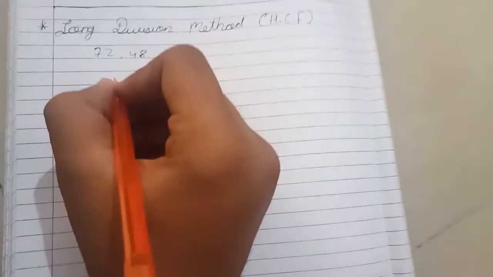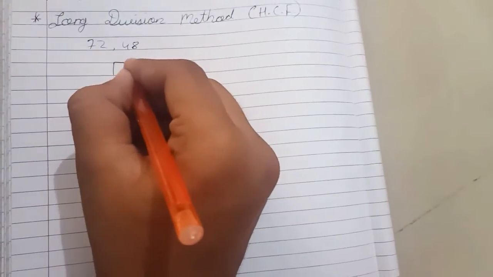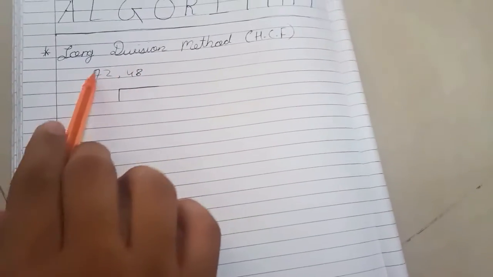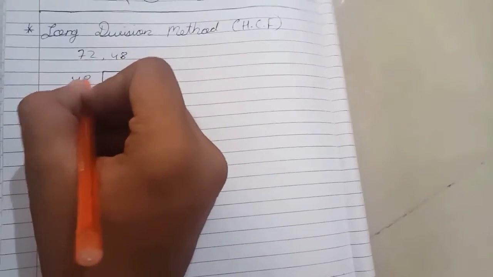Now let's see. First of all, identify the smallest number between these two. Here it is 48, and the other is 72.